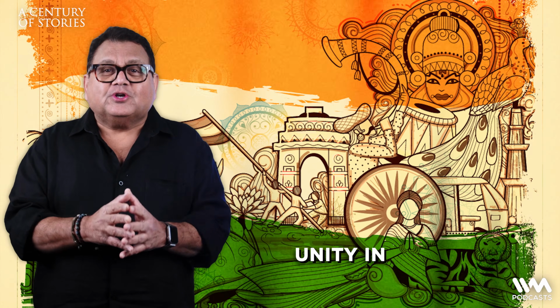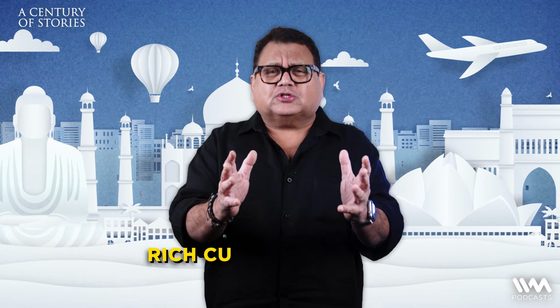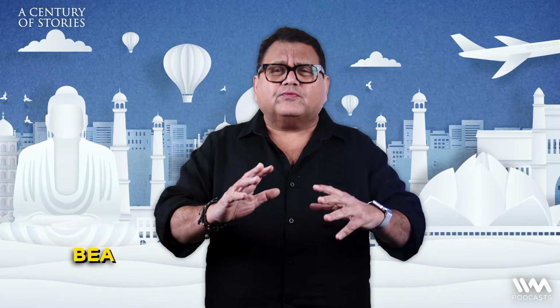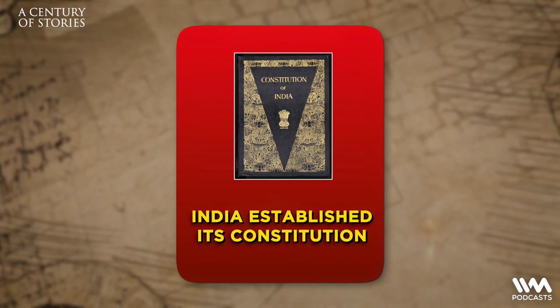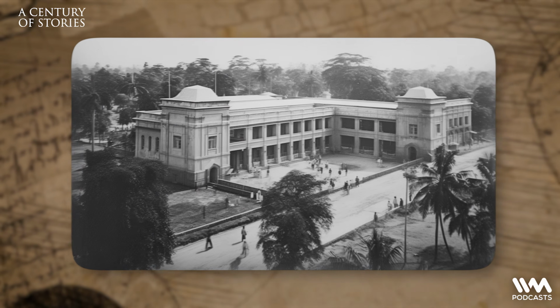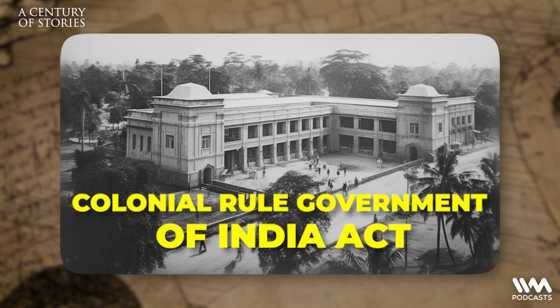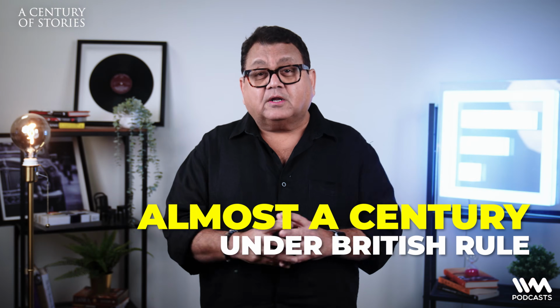The parade pays tribute to India, its unity in diversity, and rich cultural heritage through beautiful tableaux created by states from across the country. People from all walks of life gather to witness this spectacle. You might be aware that on the 26th of January in the year 1950, India established its constitution, replacing the challenging Colonial Rule Government of India Act, which had been in force for almost a century under British rule.